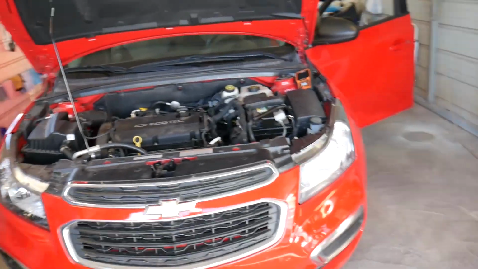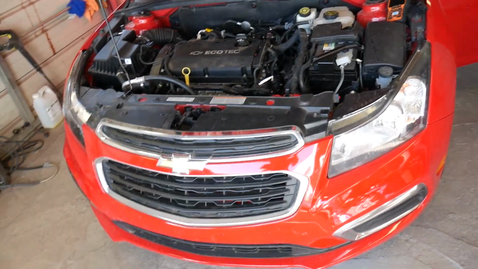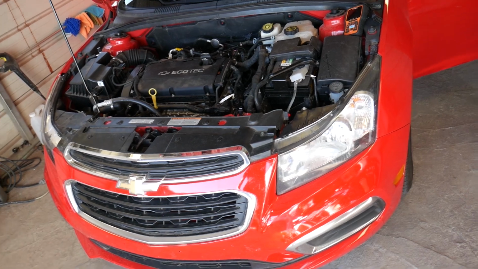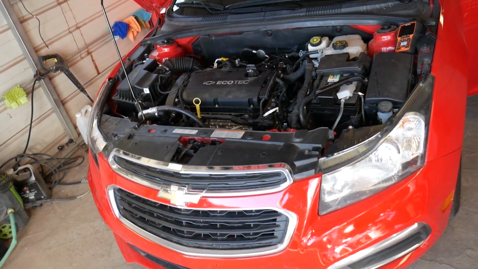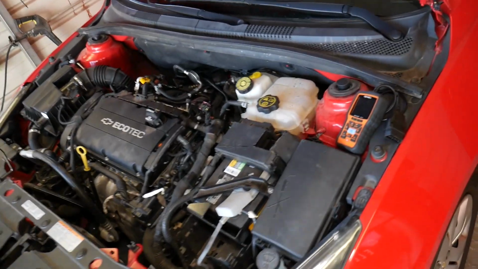So this Chevy Cruze, okay, I'll go ahead and start it and I'll explain. Engine light is on, and we'll explain what causes that code P0597 to activate the engine light.